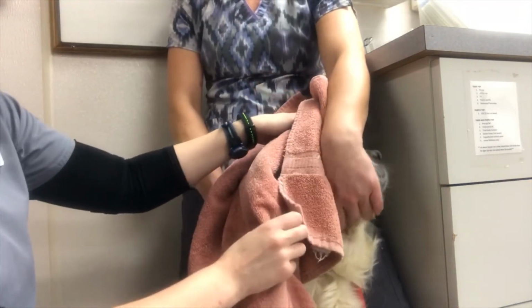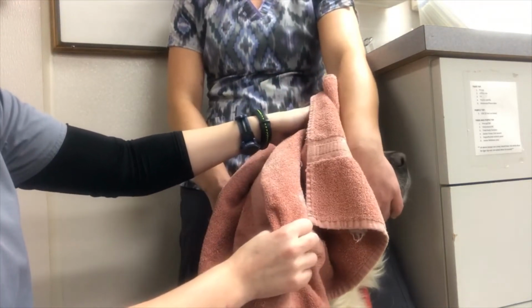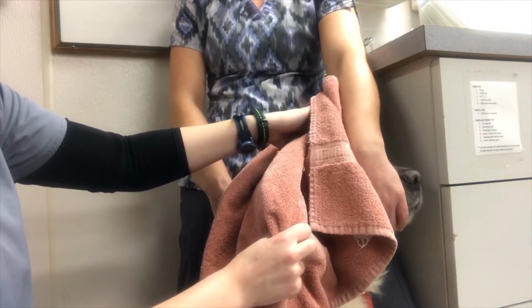That way when they shake, it does not get into any of the staff member's eyes, which he's now not shaking. So I'll stand up, and that is how you would medicate a dog's ears.